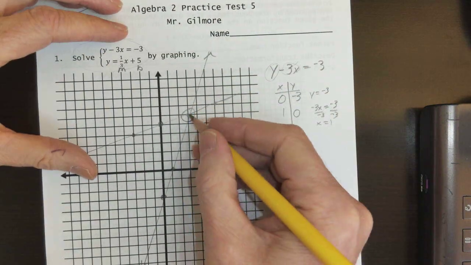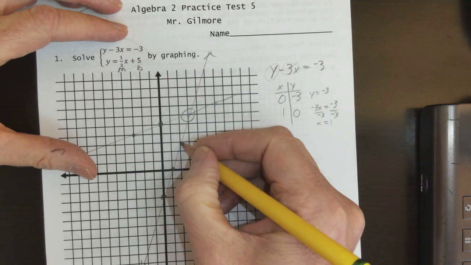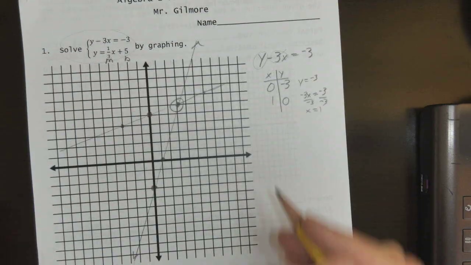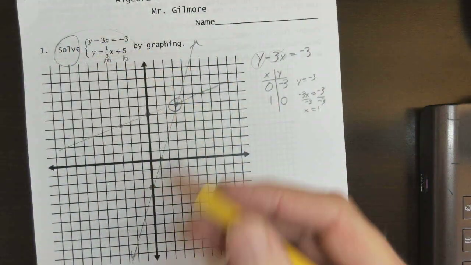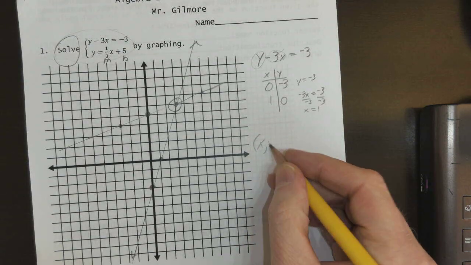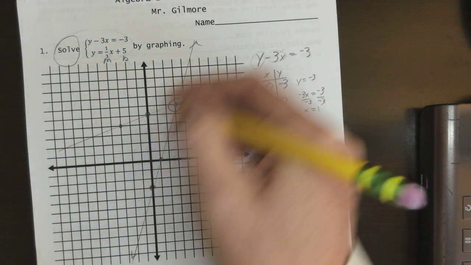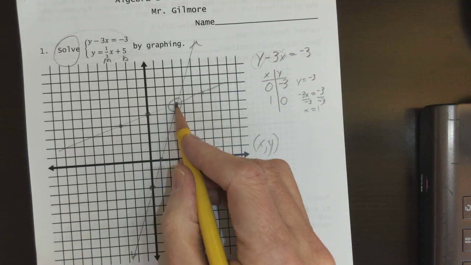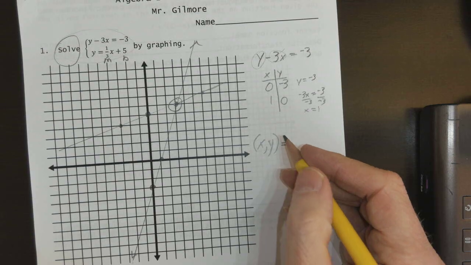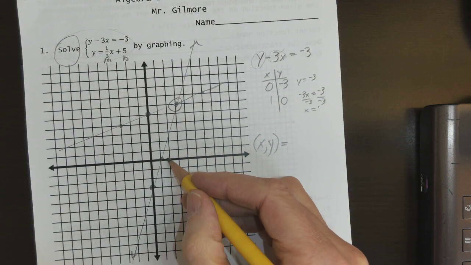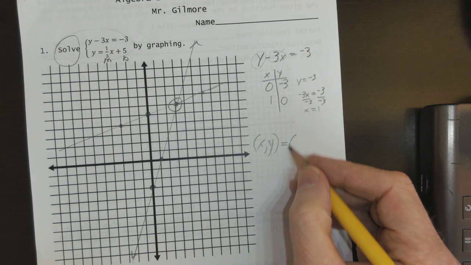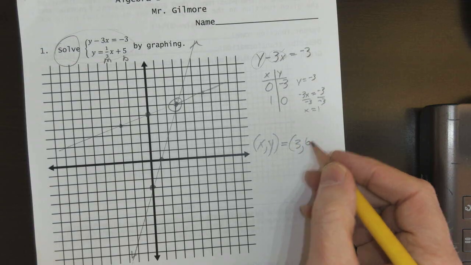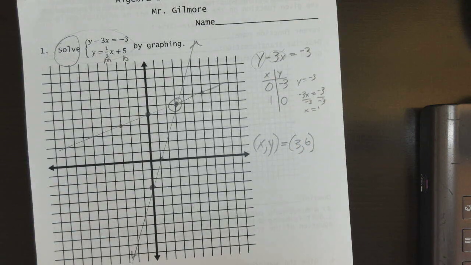And I really think up 3 over 1, I do hit that point right there. So I circled that. To finish, we are solving. We want the ordered pair, the x, y. Just graphing it is not finishing it. To finish it is to give the answer. The answer is x is 1, 2, 3, and y is 1, 2, 3, 4, 5, 6. So that's the solution to that system there.